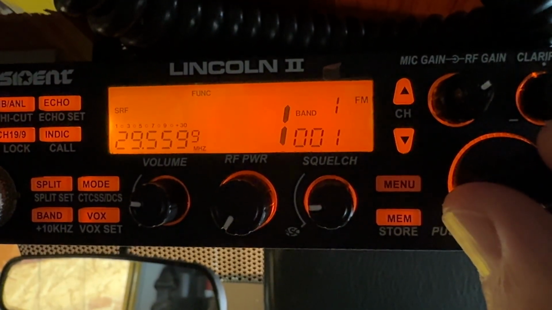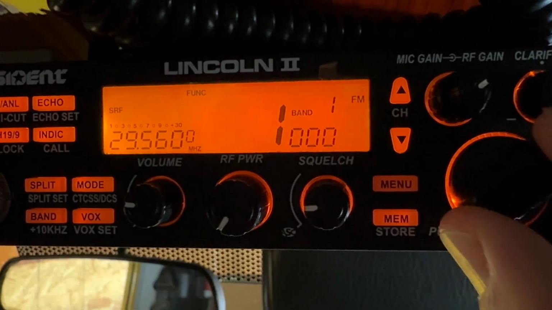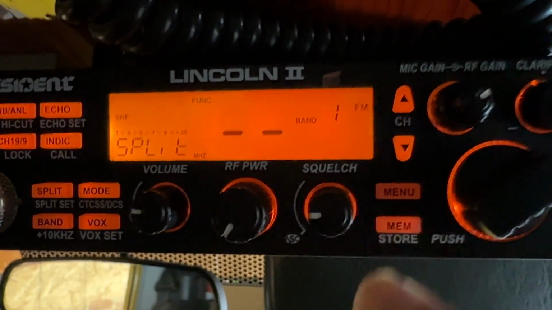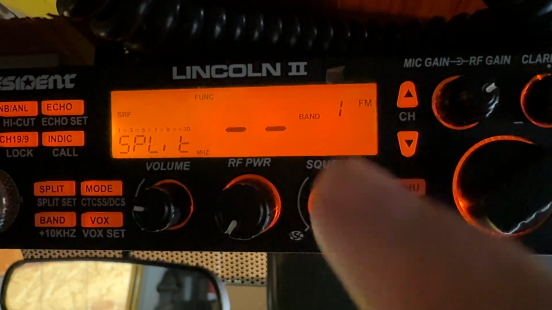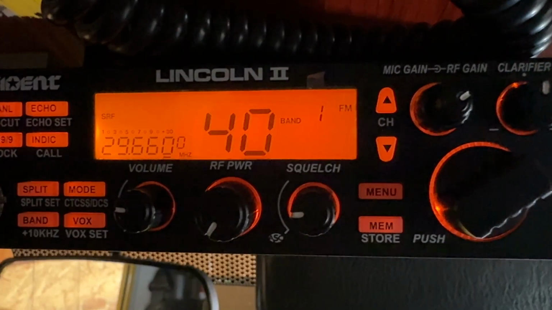I went too far, so I'm going to go back around again. Okay, and now set that to 0. So now we've got that. I'm going to press memory store to lock that in. And so now we have the correct offset direction and offset amount.